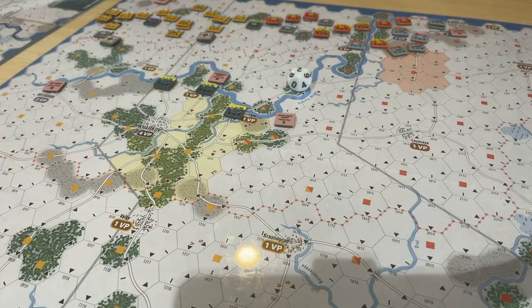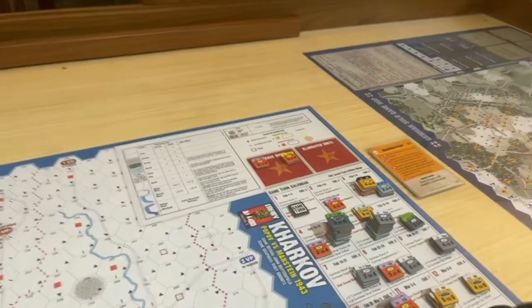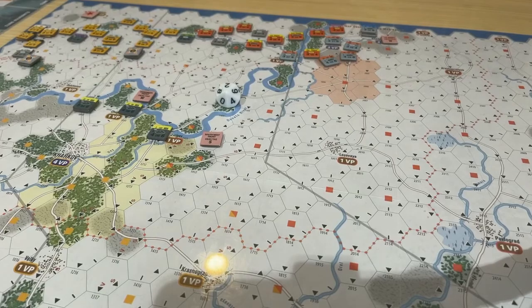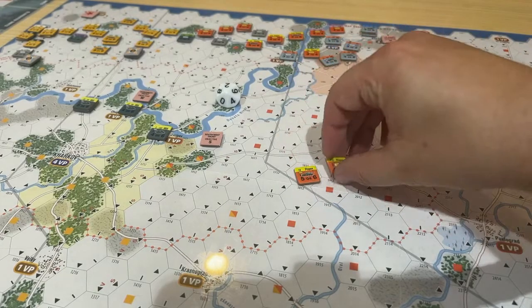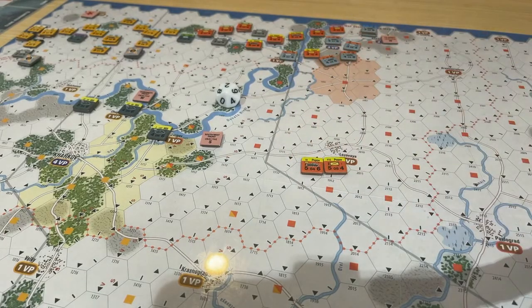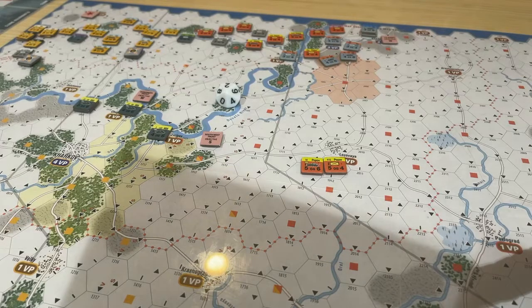When the Soviets do their attack, any units that are in the reserve join the game. So there are two pop-up units that would have joined the attacks. That could change the outcome of these attacks. So how does that work? I'm going to show you real quick.